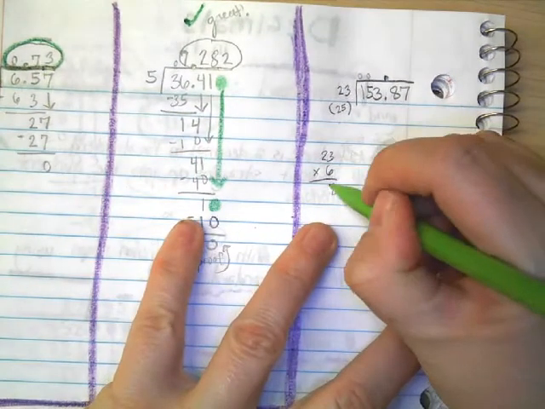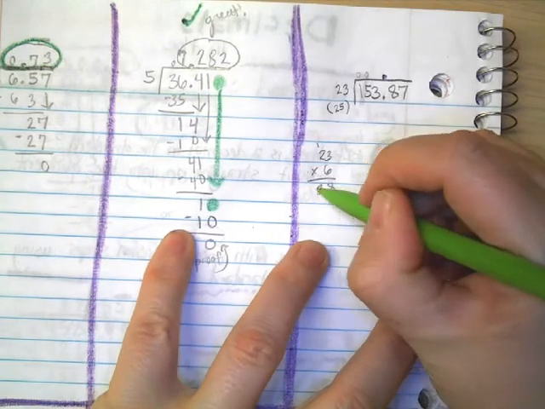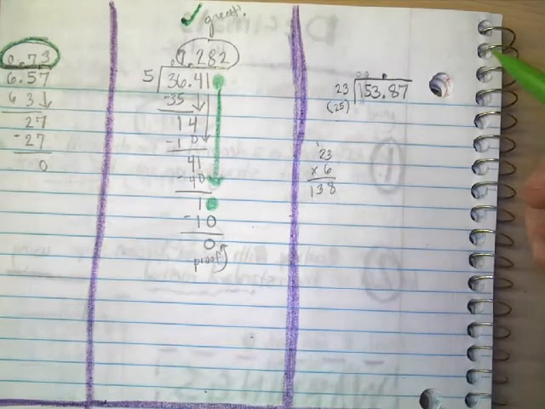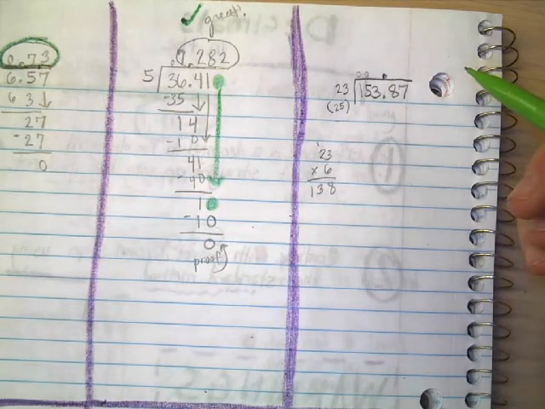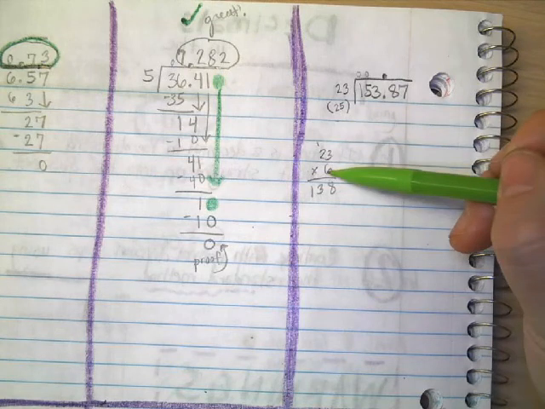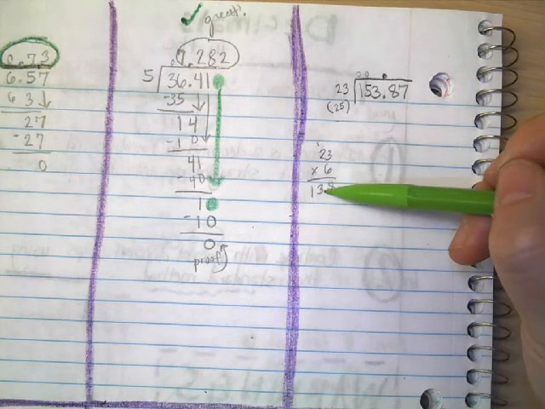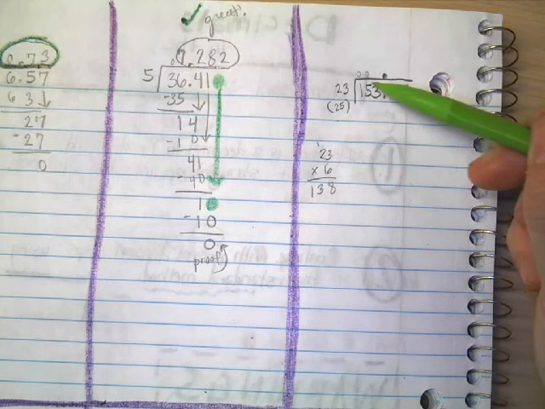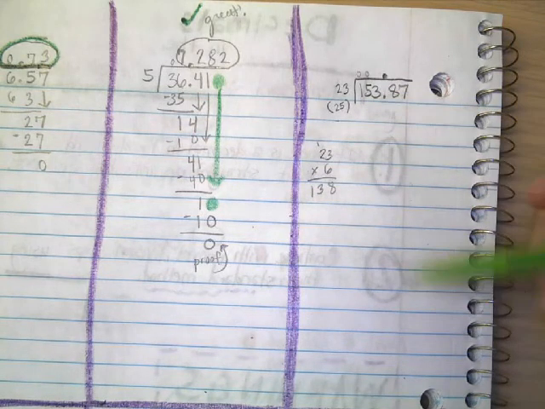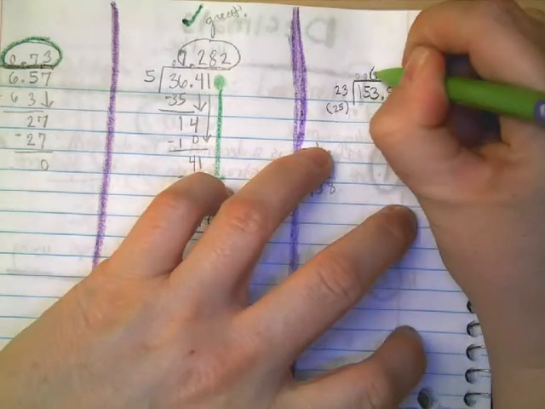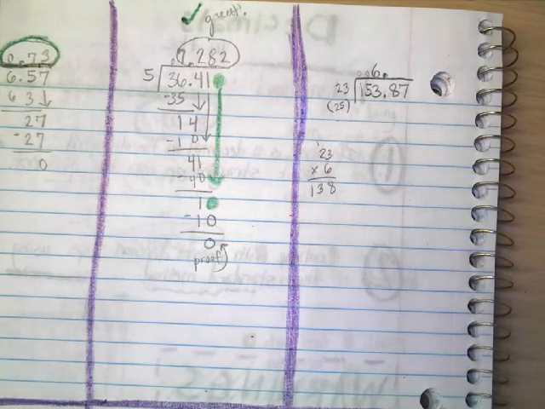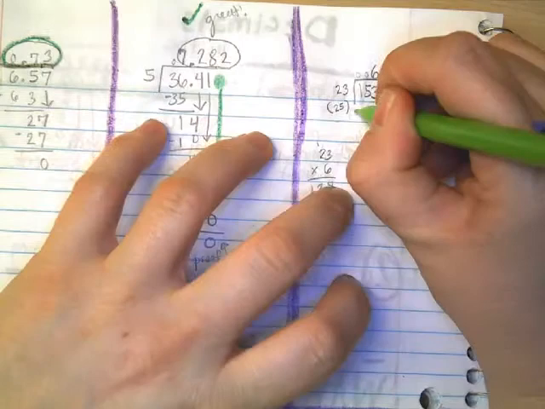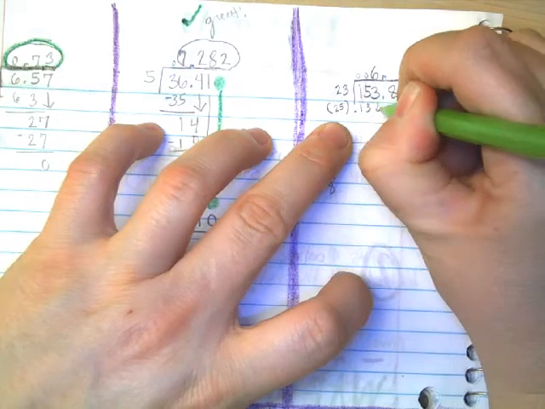So let's go with our original number and come here to the left side and try 23 times 6. Let's see if you get the same answer as I do. I got 138. Could I go 23 more on that? No, because 20 more would be 158, and I only get 153. So it is right.